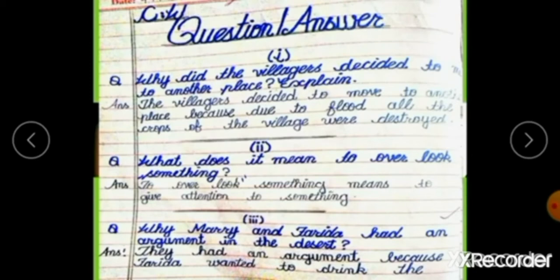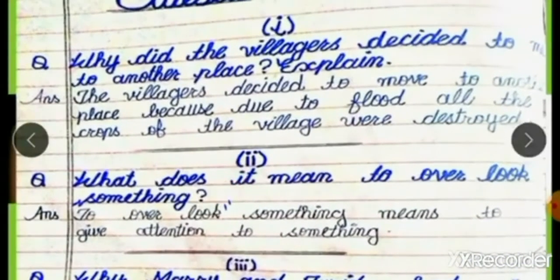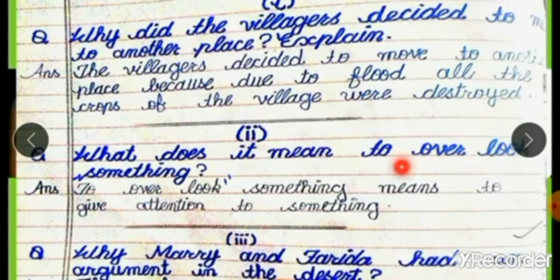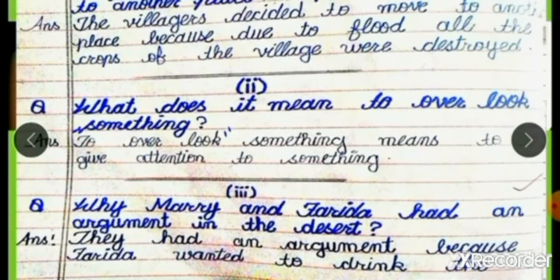Question answer. Why did the villagers decide to move to another place? Answer. The villagers decided to move to another place because due to flood, all the crops of the village were destroyed. What does it mean to overlook something? To overlook something means to give attention to something. Attention, tawajjah.